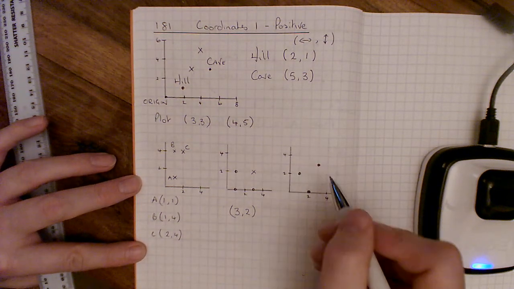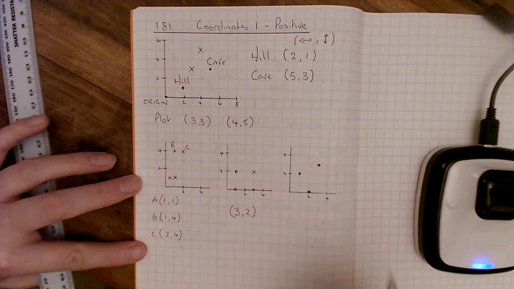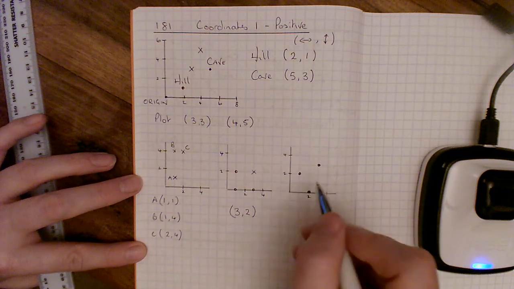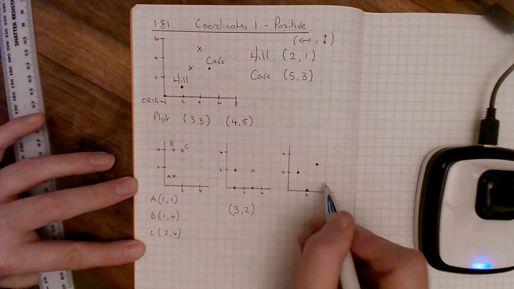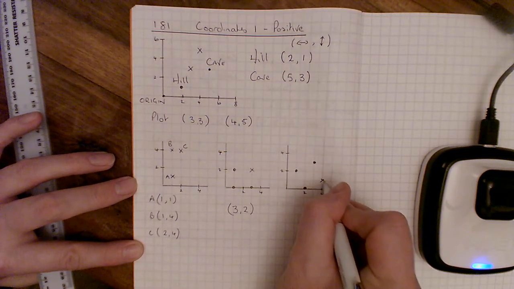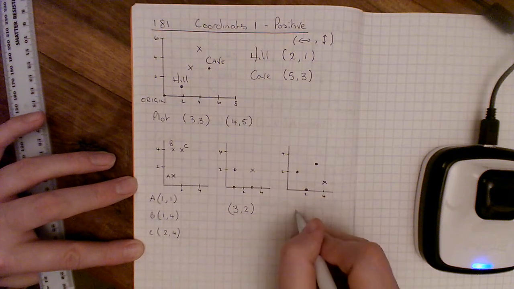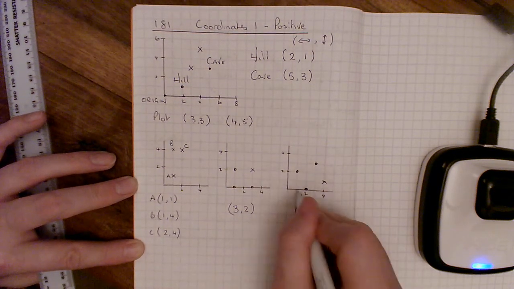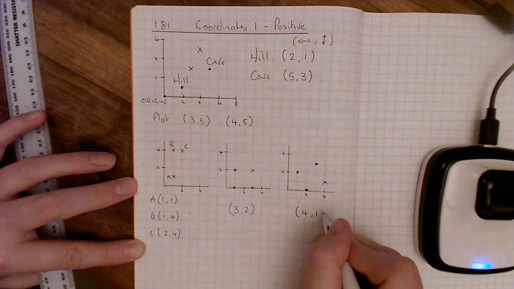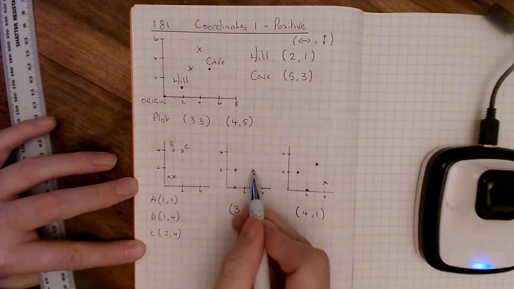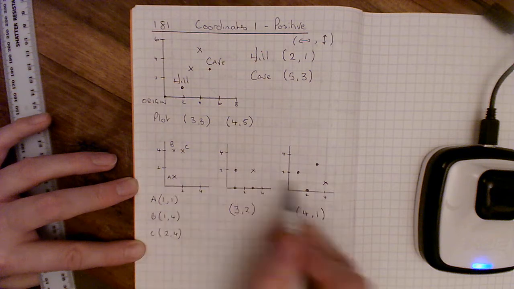And finally, the last one, a little bit tricky because the square's on a bit of a diagonal, so I've got to try to picture where that's going to be. So it goes 1 and then 2, so for me it's going to be there. And then the coordinates of that point from the origin, 1, 2, 3, 4 across, 1 up, so it's (4, 1).